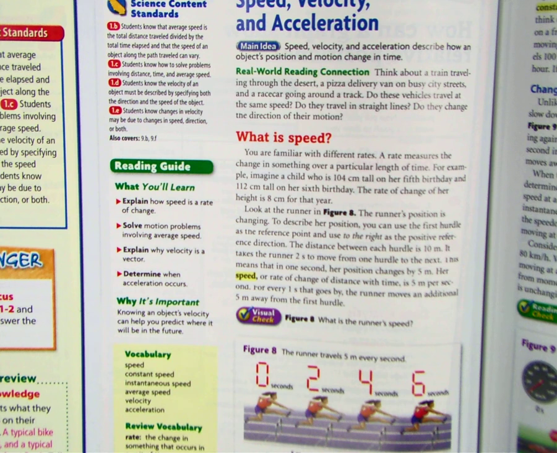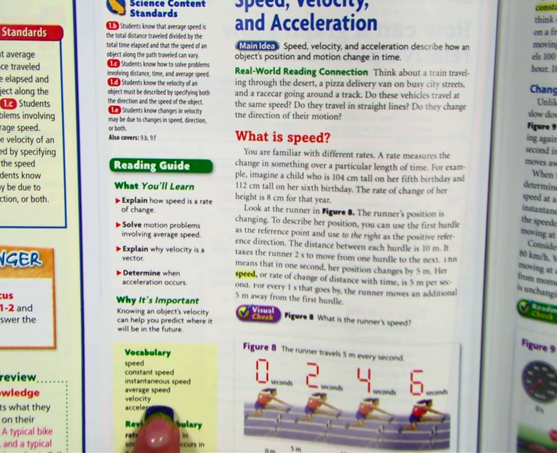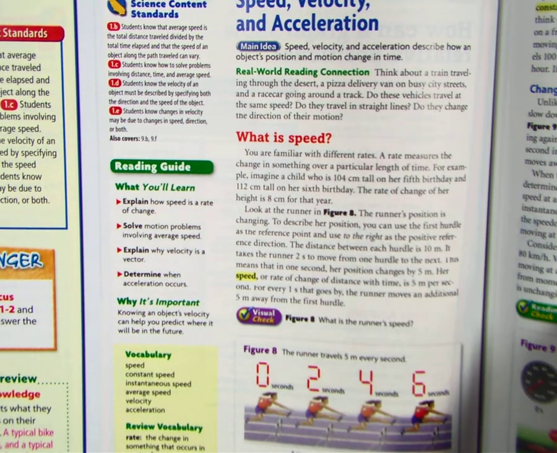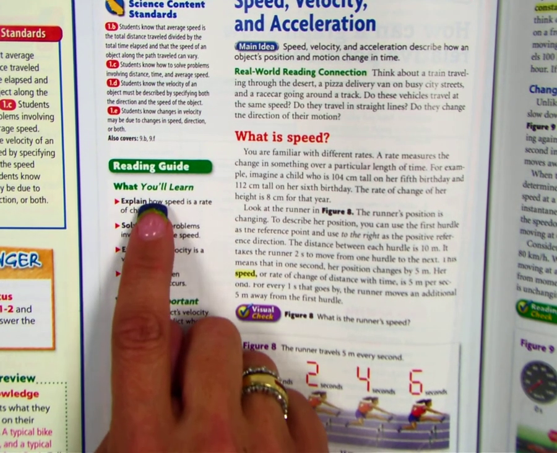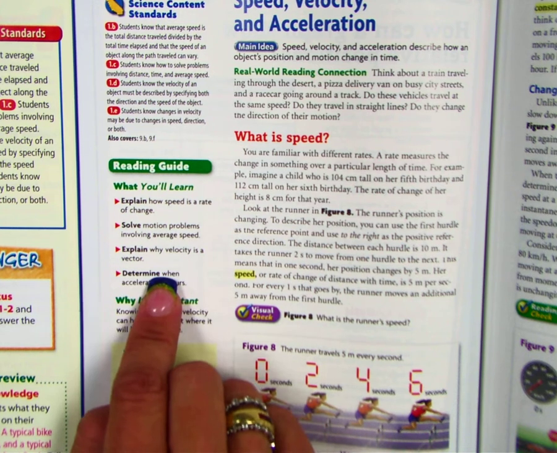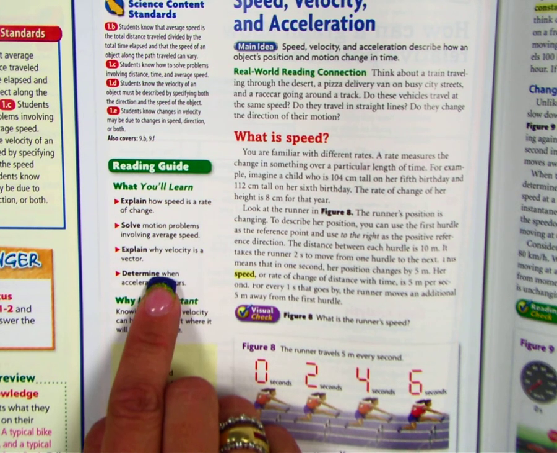What is speed? I don't get it. How is speed a rate of change? I don't understand. They said blah blah blah in the book, but what does that mean? How do I explain that? And so you want to make sure that while you're reading that you come up with questions for me so we can discuss it in class.